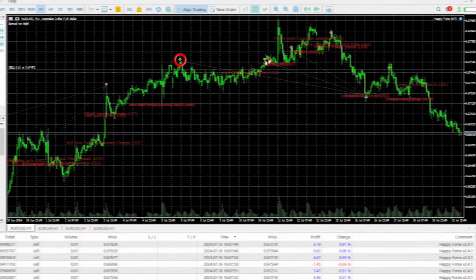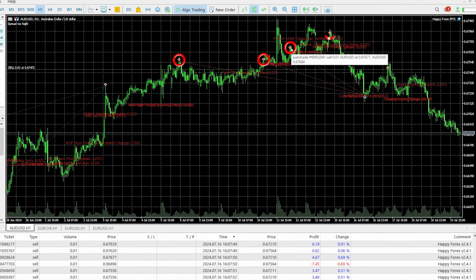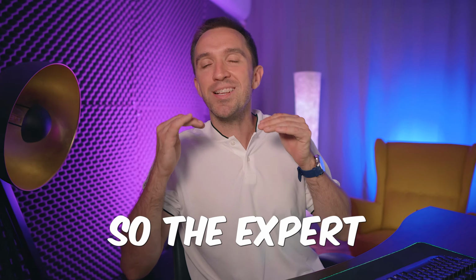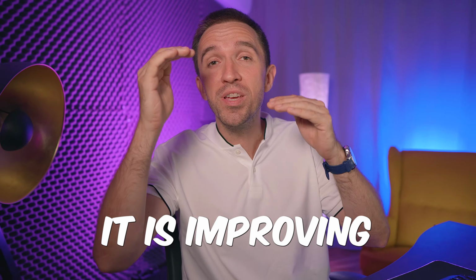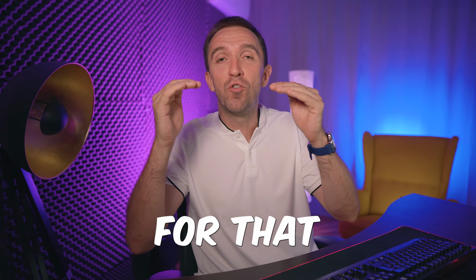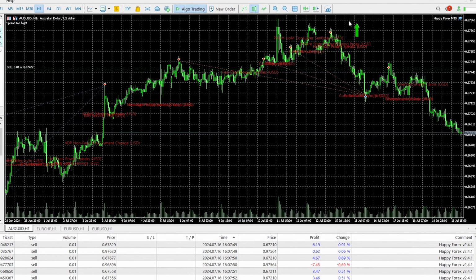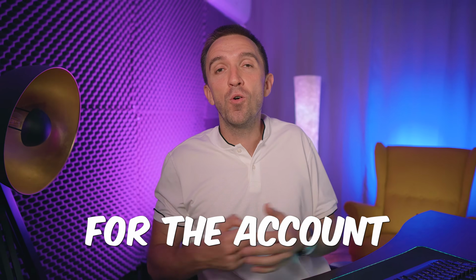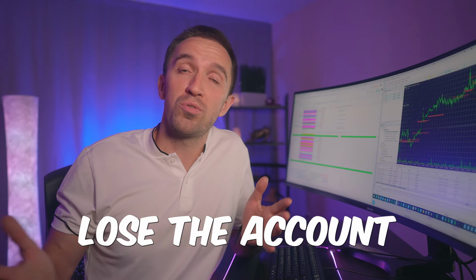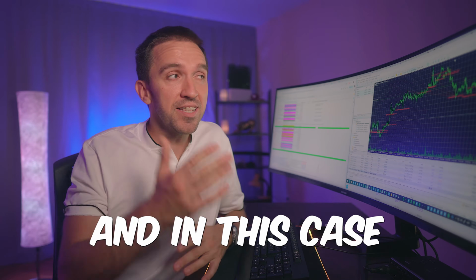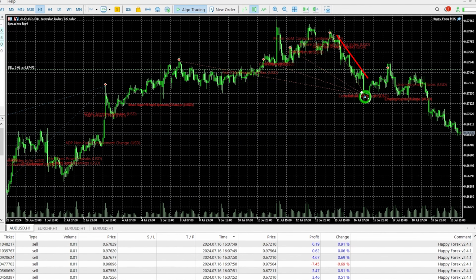In this case, it is another short trade and the price keeps going upwards, so another short trade and another short trade. So the expert advisor is adding to the position and is adding to the position. It is improving the average price for that short trade. But if the price keeps going upwards, it might get risky for the account to run out of margin or to lose the account.